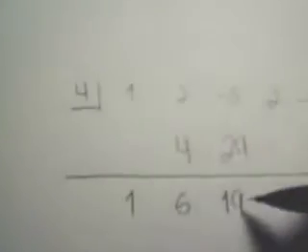Right? You drop this down. 1. Multiply these two together. 4. Now you add these two. 6. Multiply these two. 24. Add. Multiply. Add. Multiply. I believe we said 312. Add. Okay, what you have here are the coefficients to each of these.